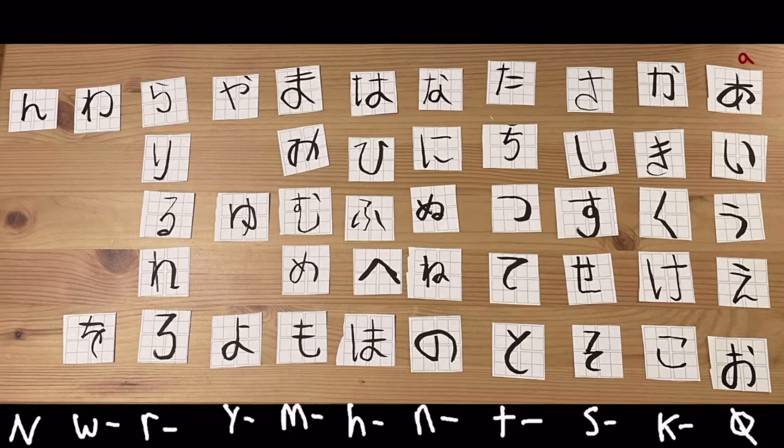A, I, U, E, O, Ka, Ki, Ku, Ke, Ko, Sa, Shi, Su, Se, So, Ta, Chi, Tsu, Te, To, Na, Ni, Nu, Ne, No, Ha, Hi, Fu, He, Ho, Ma, Mi, Mu, Me, Mo, Ya, Yu, Yo, Ra, Ri, Ru, Re, Ro, Wa.